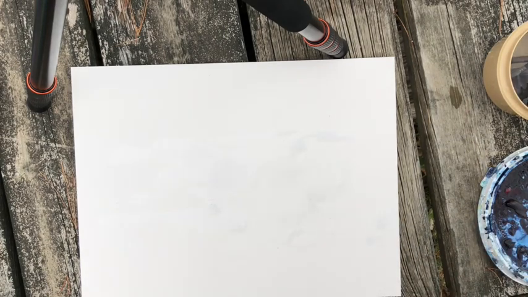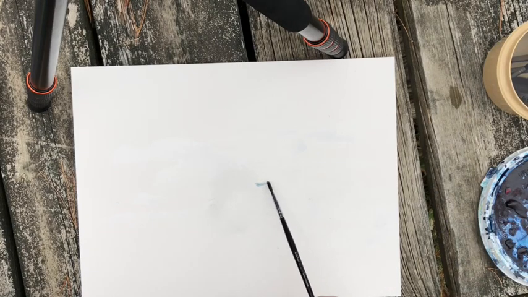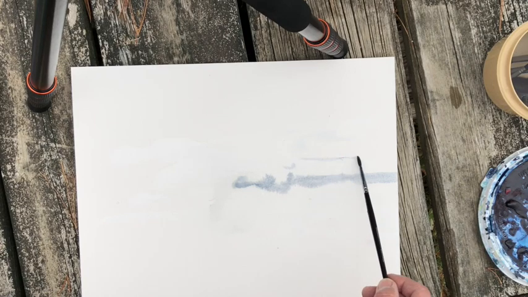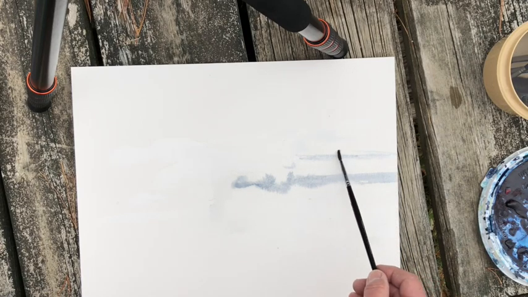I'm going to get a smaller brush now and start dropping. I've got some Payne's gray here, which is a really nice gray that will work well with this particular composition. I think I'm just going to start dropping in, the whole dropping thing. Now I think it's a wonderful idea that we make paintings. I'm making a painting of water with water.